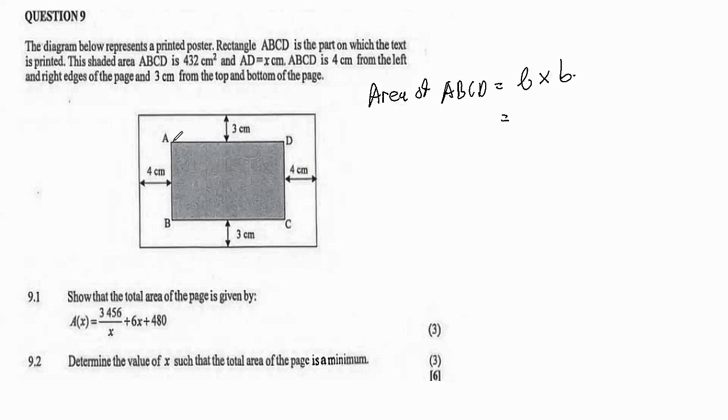Now, if we take our length as AD, this is our X, and then our breadth would have to be AB or DC. So in this case, let's just look at AB, and note that we don't have the length of AB. The 4 centimeter is not representing AD. It is representing the distance from here to here. So do not confuse that.